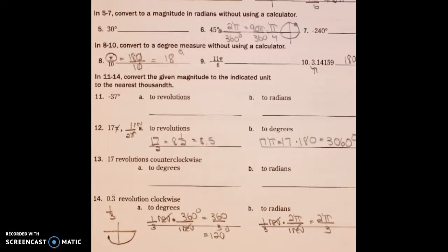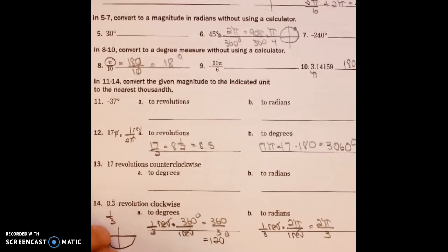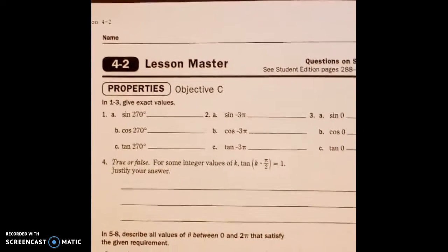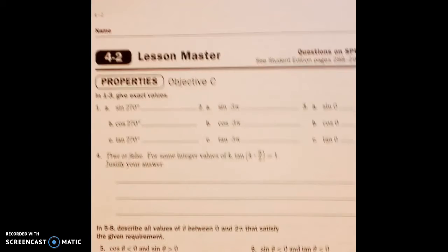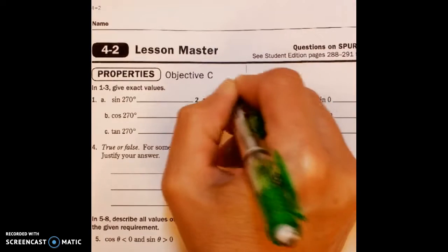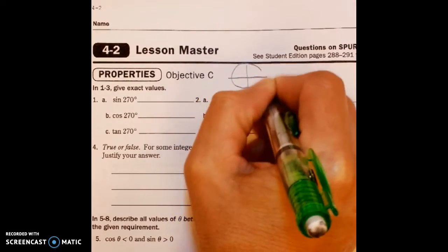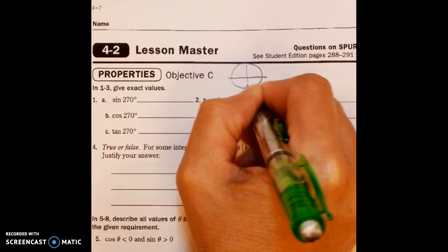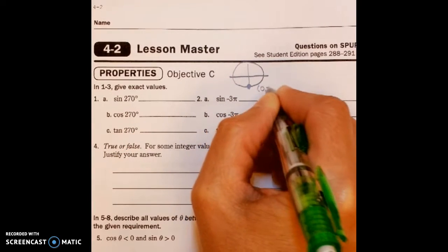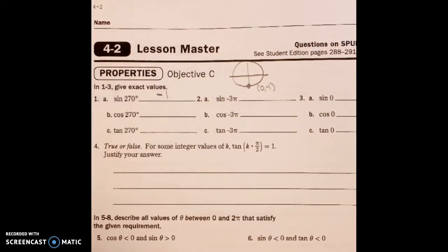Okay, let's move on to the next lesson master. On your quiz, I'm going to give you a blank unit circle and you can fill it in as much or as little as you think you need. I'm just going to go ahead and draw the unit circle. 270 degrees puts me right here. If I'm looking for sine, I'm looking for the y. This ordered pair is 0, negative 1, so it's negative 1.